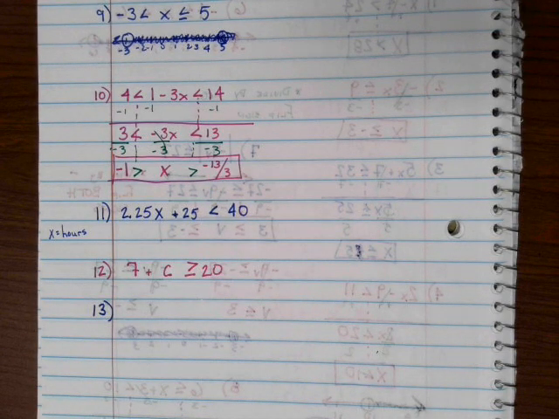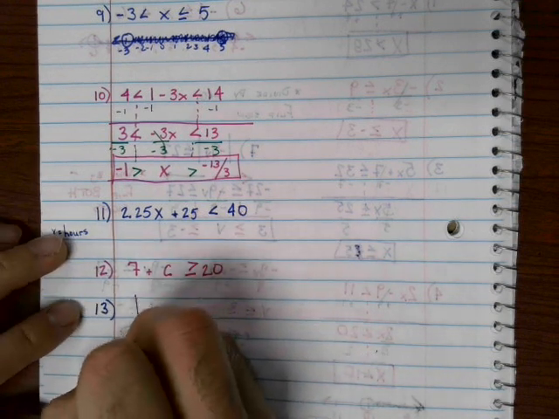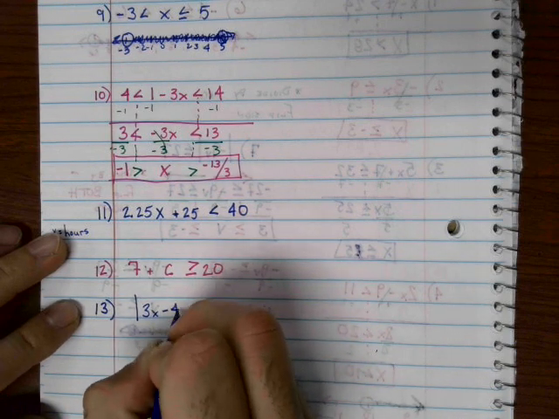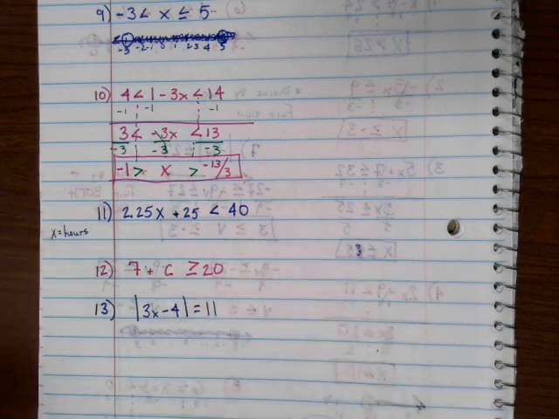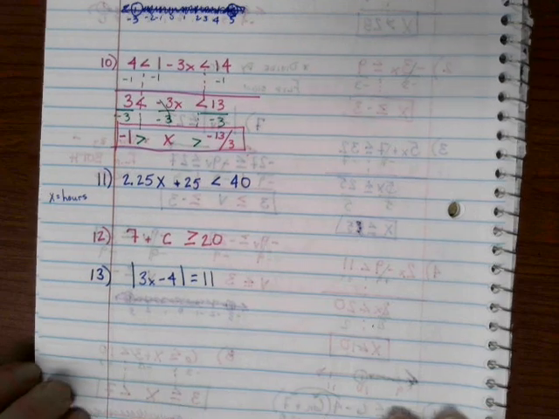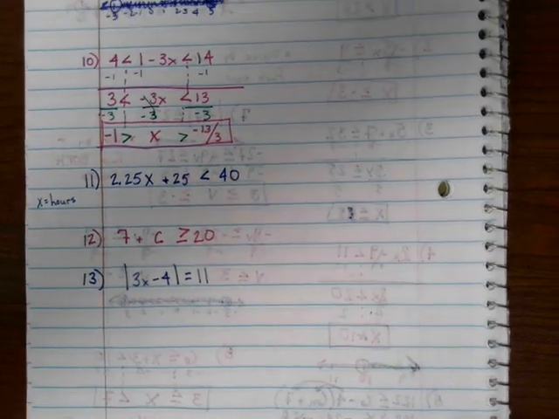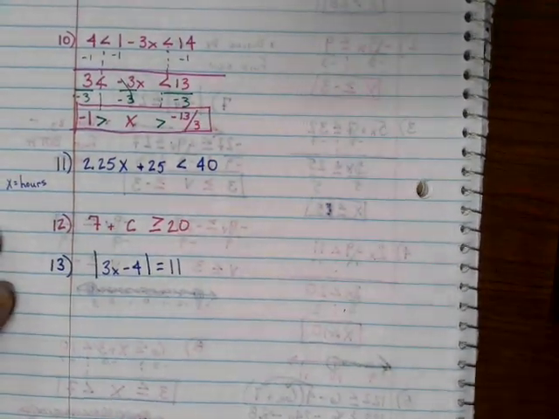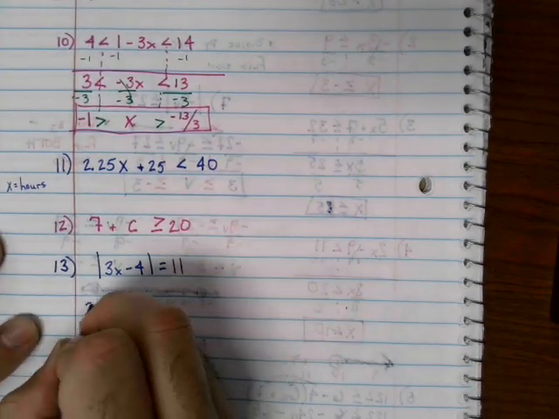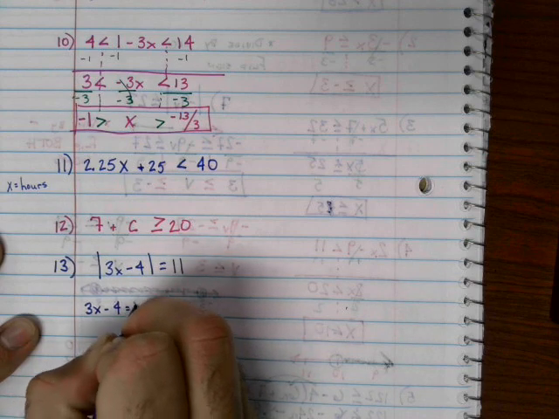13. What is the solution for this equation? Now, this is what we did Monday. We have absolute value equations. So if you watched the notes on Monday, like I know everybody in here did, like you were supposed to, good job. What do we set this equal to? With absolute value, I know that I'm going to have 2 different answers. So we're going to have 3x minus 4 equals 11.